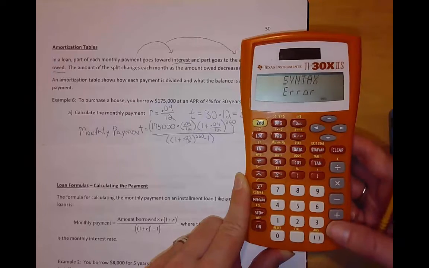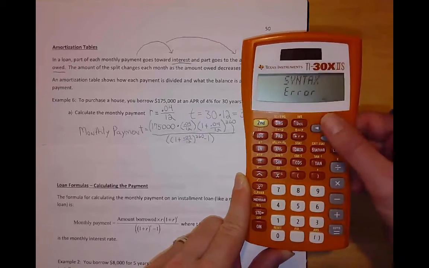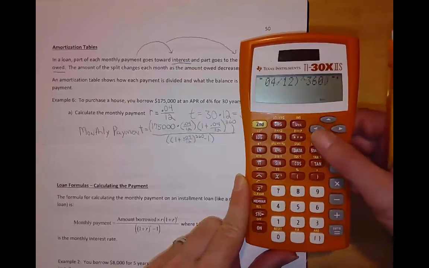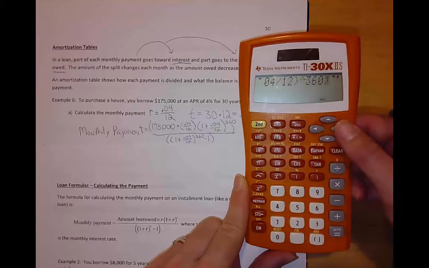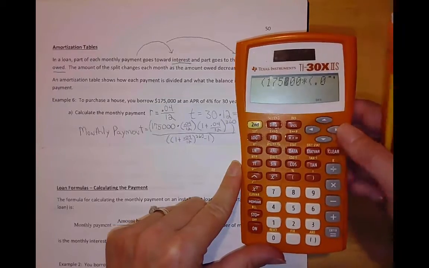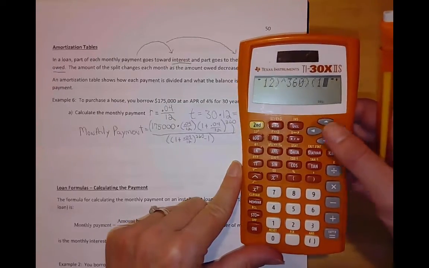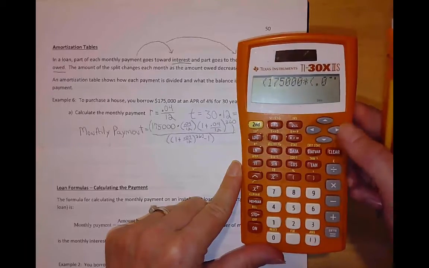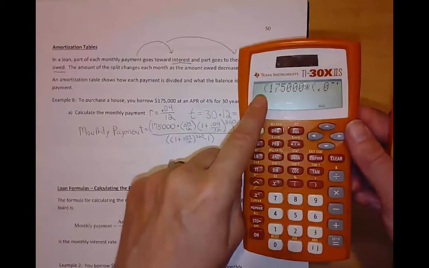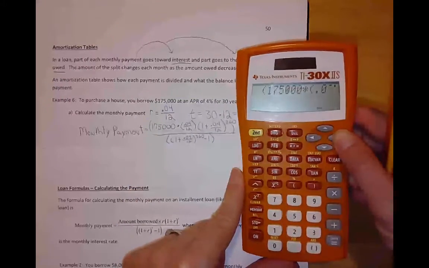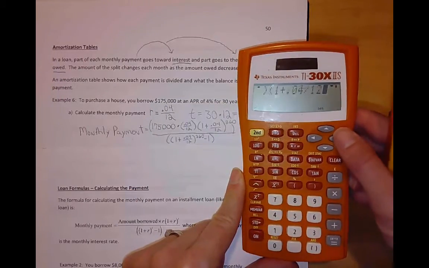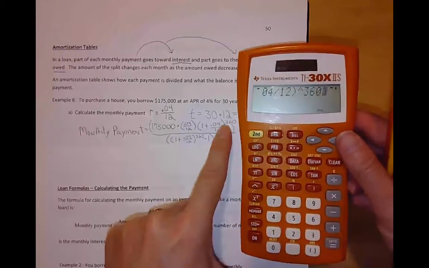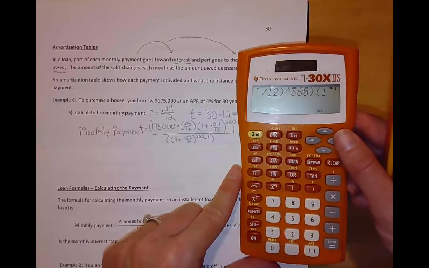I got a syntax error. I must have done something wrong. Let me press clear and come back up and look for my mistake. So far, I've found 2 mistakes. One, I left this first parenthesis out. And second, I'm coming over here and I see the 360 power and the end parenthesis.